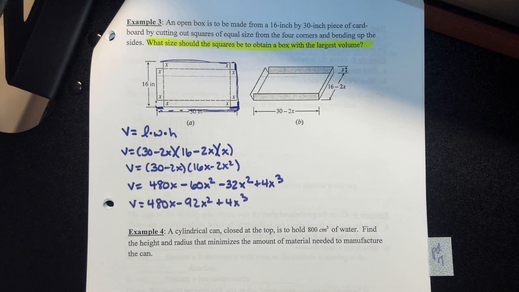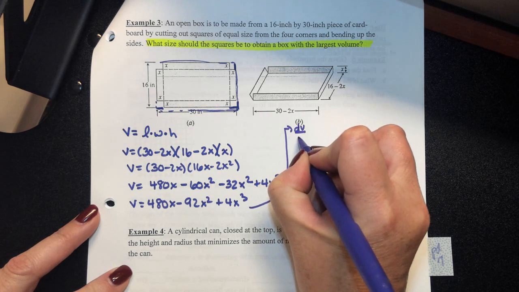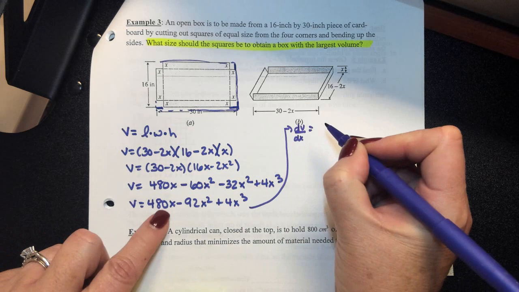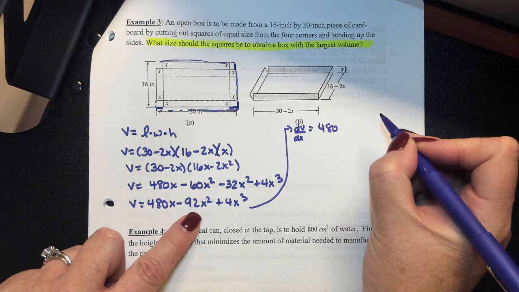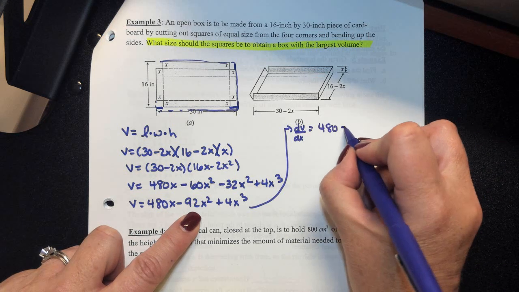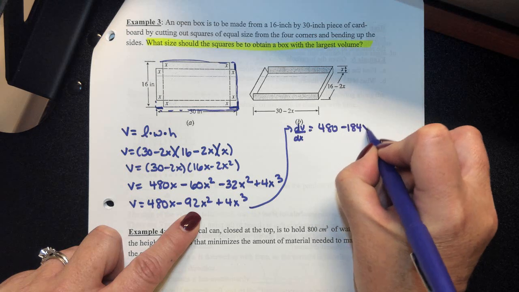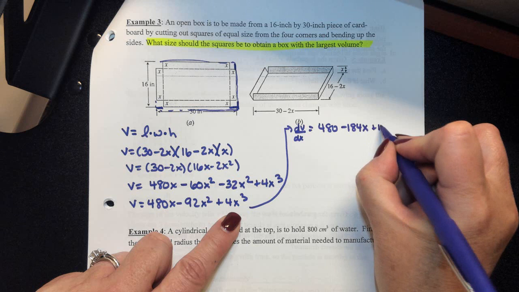So any questions so far? Again, you want to simplify and clean up that volume formula as much as you can before you actually take the derivative. So now I'm ready to take the derivative with respect to x. Derivative of 480x is going to be 480. Derivative of negative 92x squared is going to be minus 184x. And the derivative of 4x to the third is going to give me a positive 12x squared.